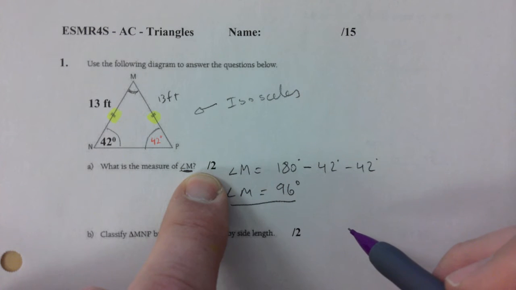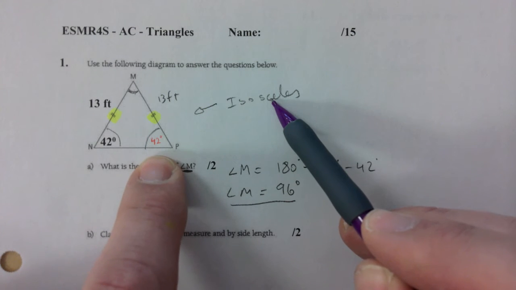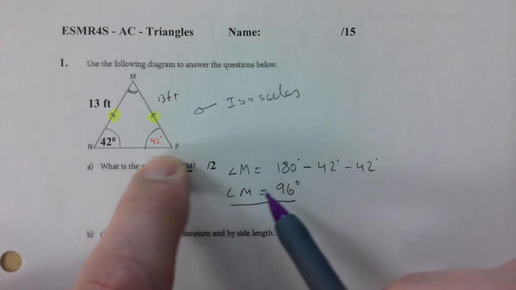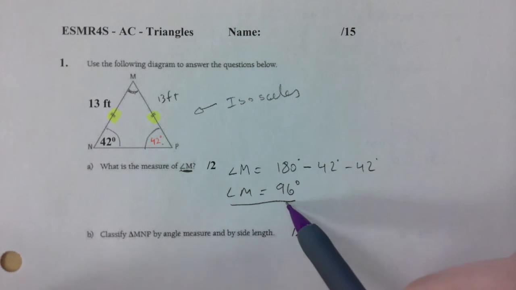And the reason why it's 2 marks is because you have to identify it's an isosceles. You have to figure out that because of that, you are given a second angle, and then do this calculation to figure out M. Okay.